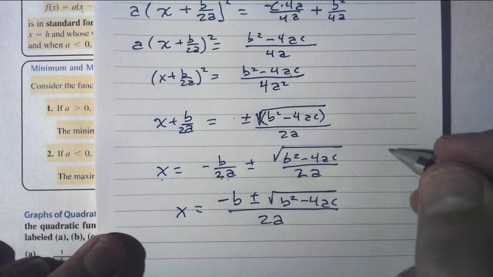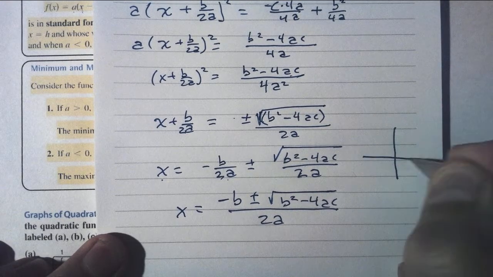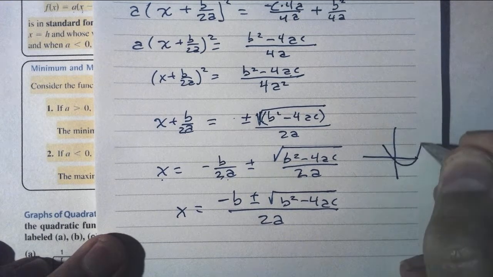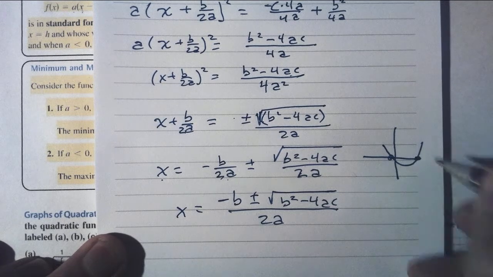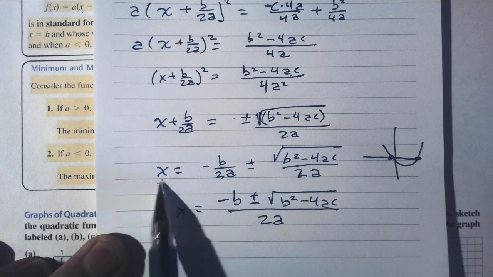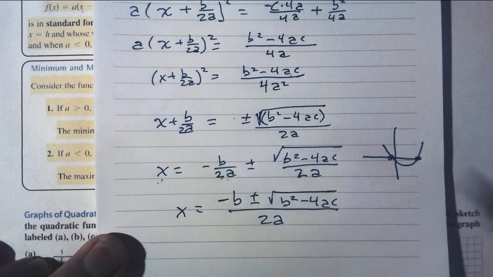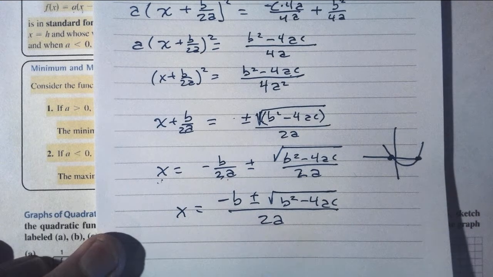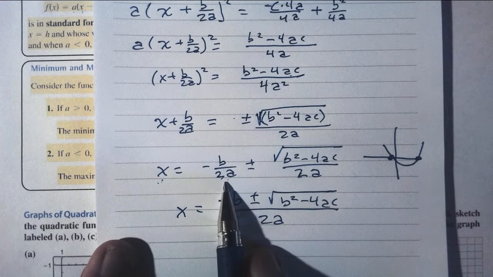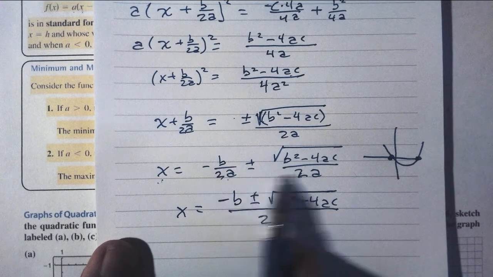Let's say, for instance, we have a quadratic that looks something like this. The x solutions to this equation would give us those 2 points. So negative b over 2a plus or minus something.